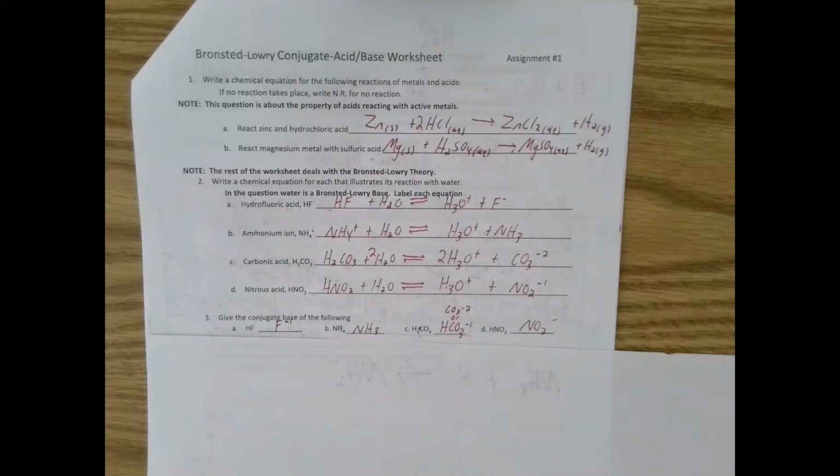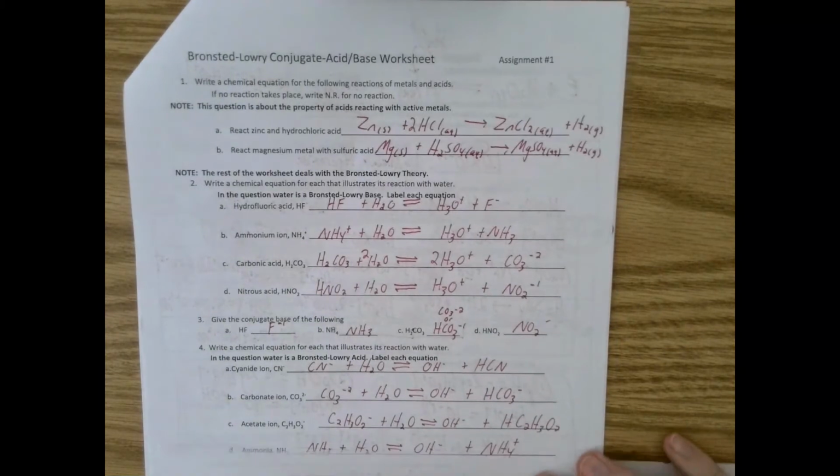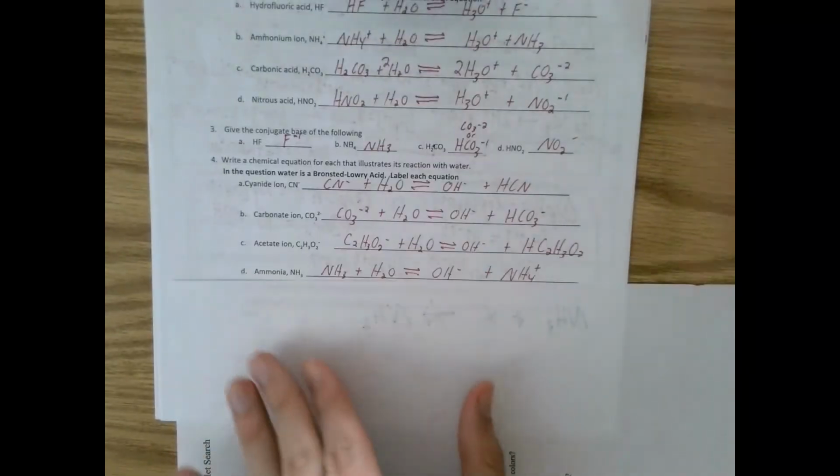So then for 4, it tells you that water was the acid. So if water is the acid, what does the water do? It gives away a proton. So what is water after it gives away a proton? The hydroxide. So all of those will have hydroxide as a product. And then hydroxide could be labeled as what? Conjugate base. So in the reverse reaction, hydroxide acts as a base, so it is my conjugate base.